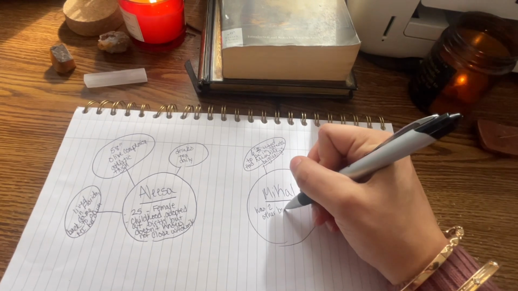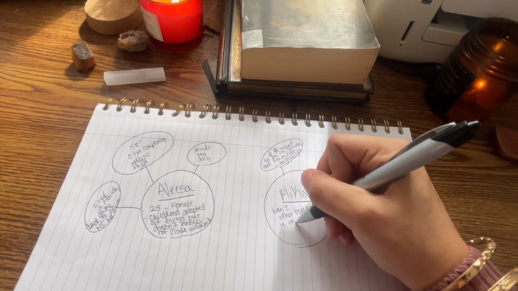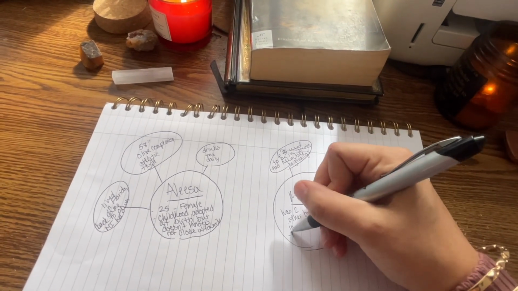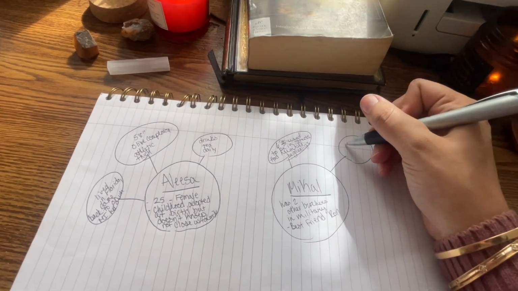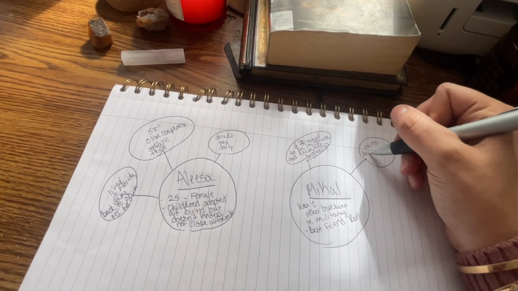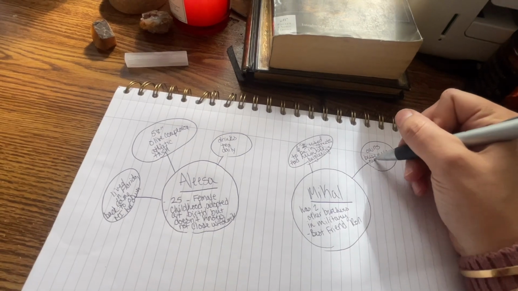I start with what I call my character web. It's a visual map of everything I want to know about my characters. And I'm not just talking about their names or their hair color. Oh no, this is where we get deep.